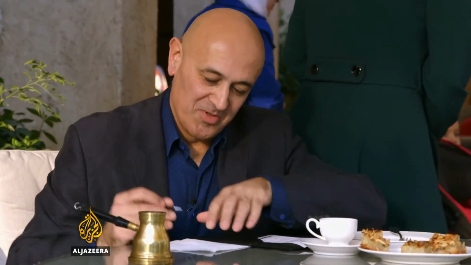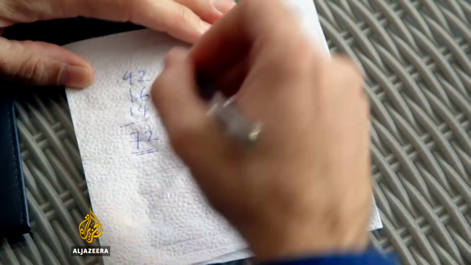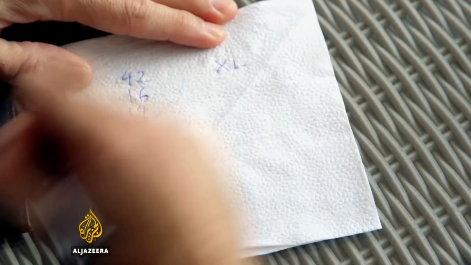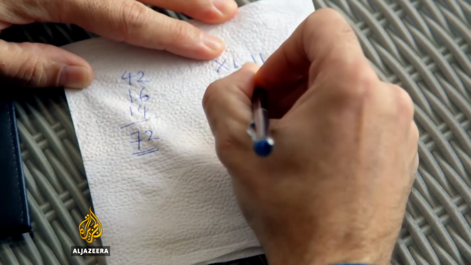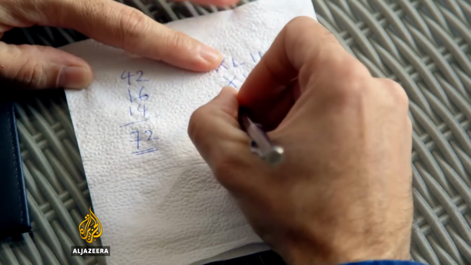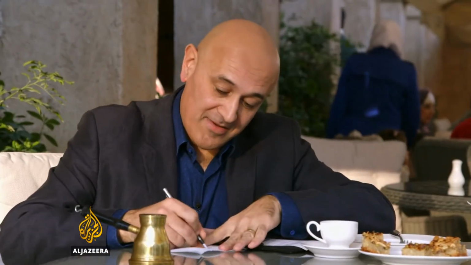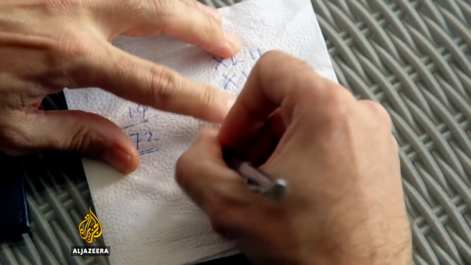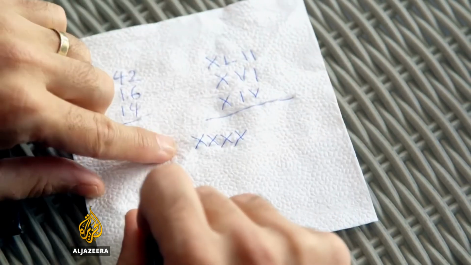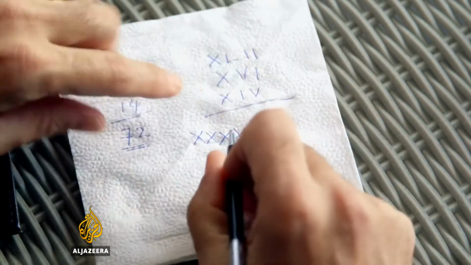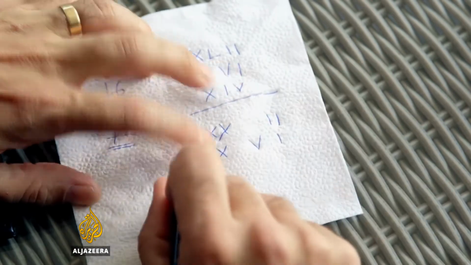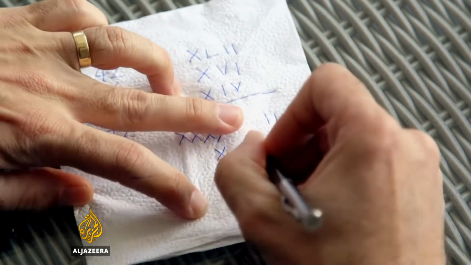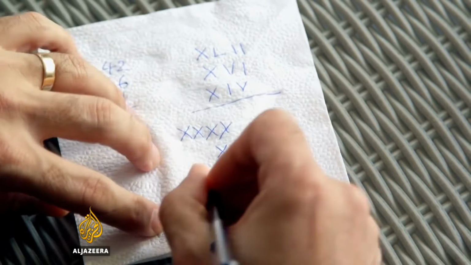How about in Roman numerals? 42 would be XLII. 16 is XVI. 14 is XIV. Right, I have to break this down now. XL is 40, so that's actually 4 X's. And then II, and then I have another X, VI, and then I have an X and 4 I's.